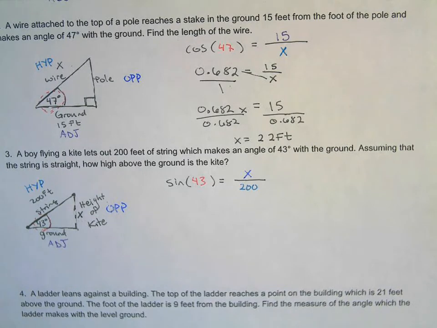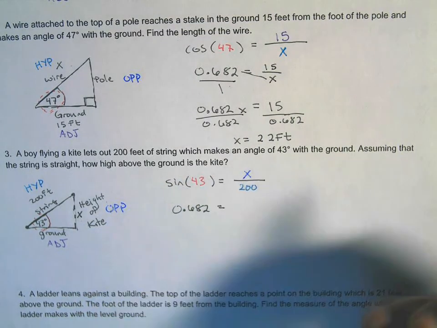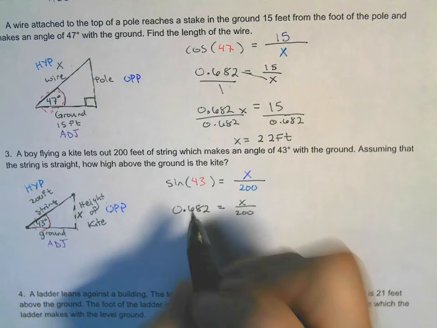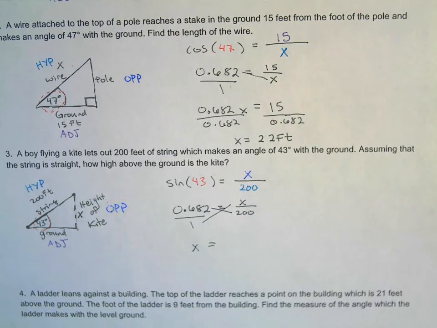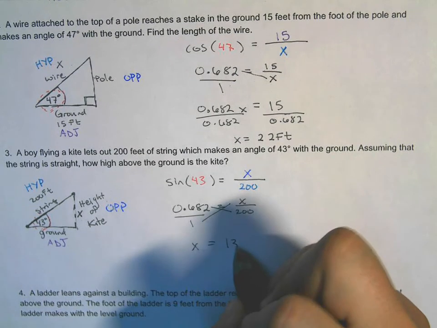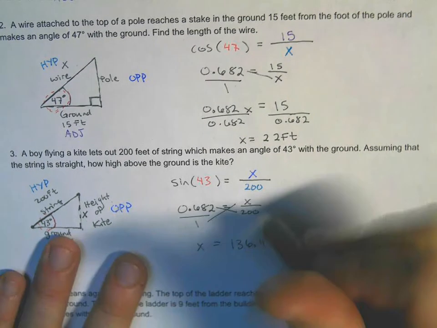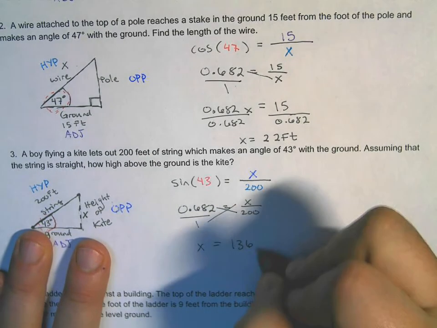So sine of 43 equals 0.682. Then we'll cross multiply. 1 times x is x, and 0.682 times 200 is equal to 136.4 feet. The kite is, we'll just say about 136. The kite is about 136 feet above the ground.